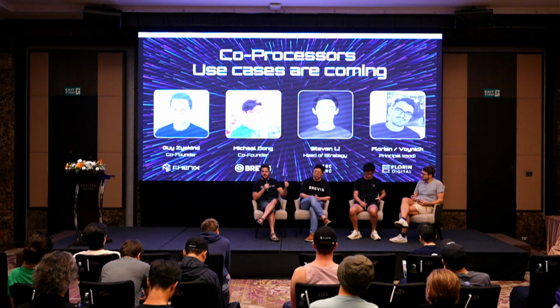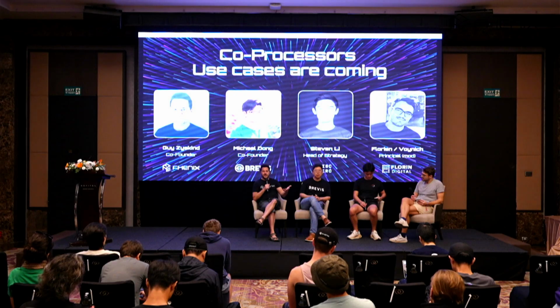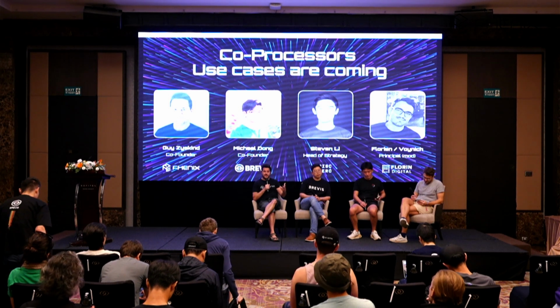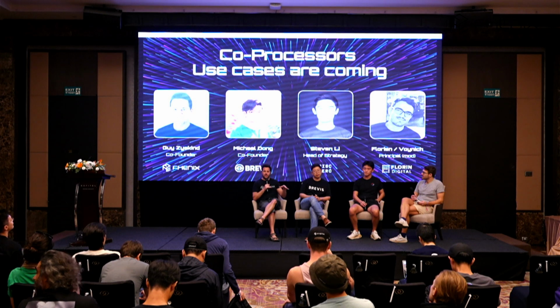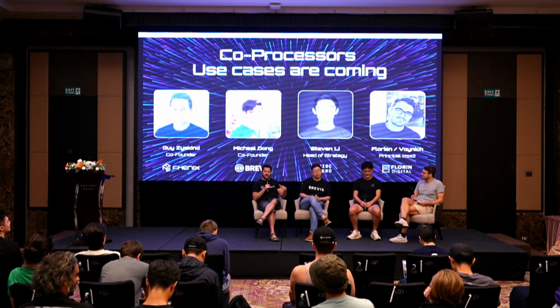So a good analogy is, the main chain, the L1 or L2 that it's connected to, is basically like the CPU. And this might be like a GPU that does better AI computations or graphic computations, so the GPU in this case is like a coprocessor, and they both have the same security properties in crypto.